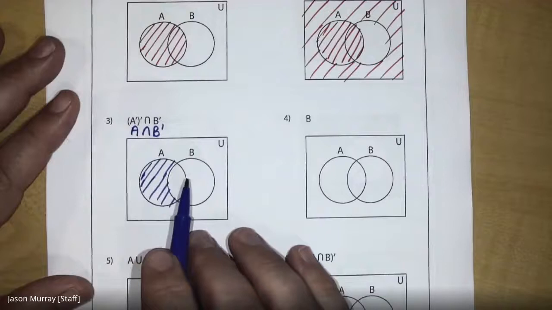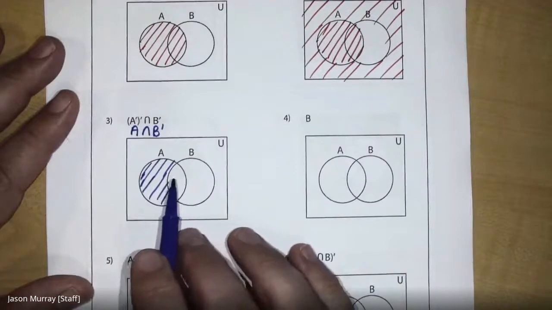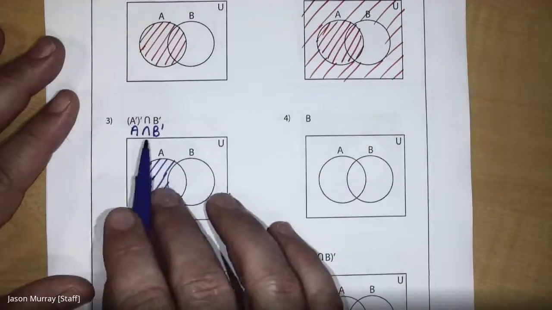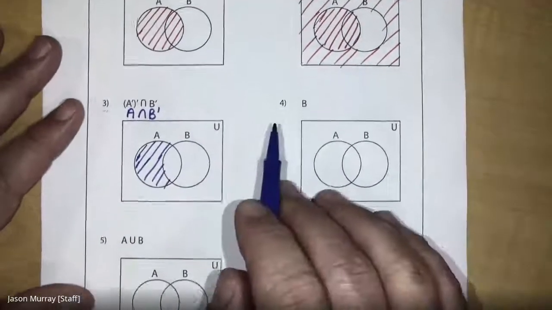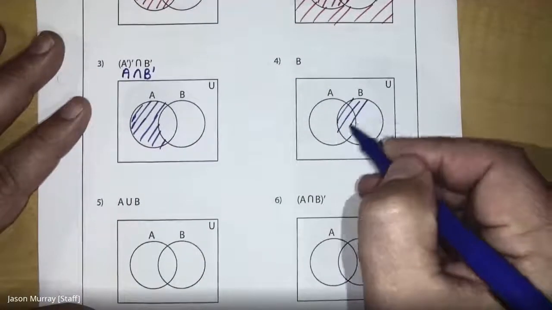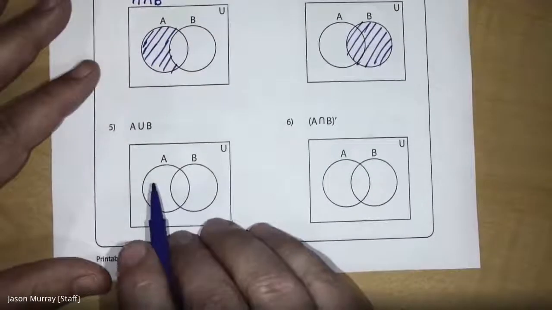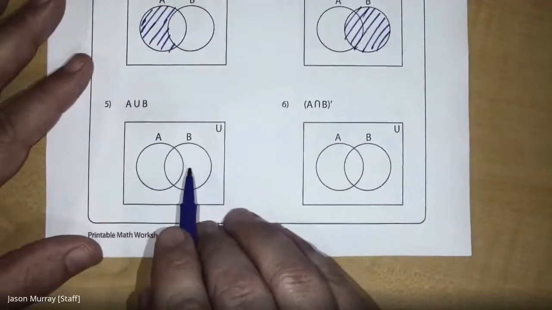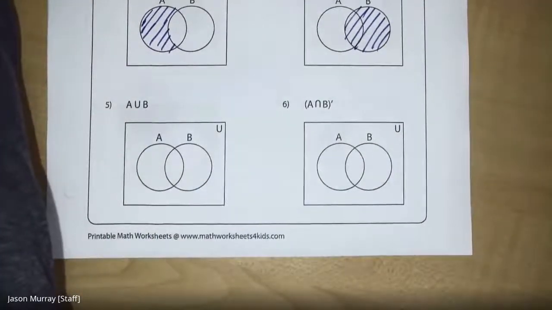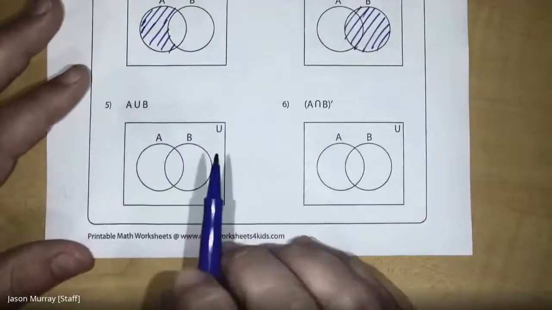Only the part of A that does not intersect with B. Right. We can't have this part shaded. It's going to be the things that are in A that are also not in B. So this can't be shaded. That's what that means. Okay? Here's B. B is easy. Just shade all of B. No problem there. A union B. What would I shade for A union B? We've already seen that before, but Charlie?